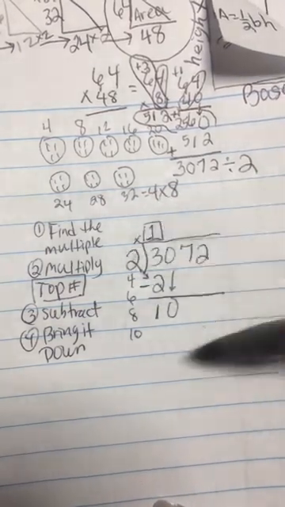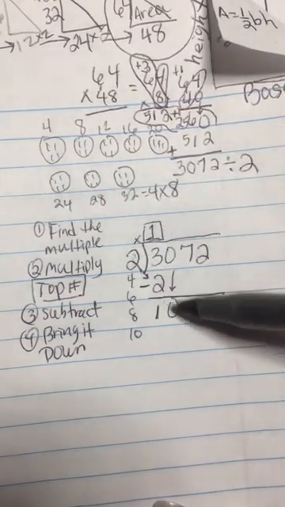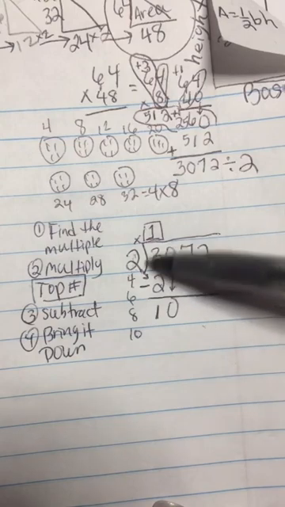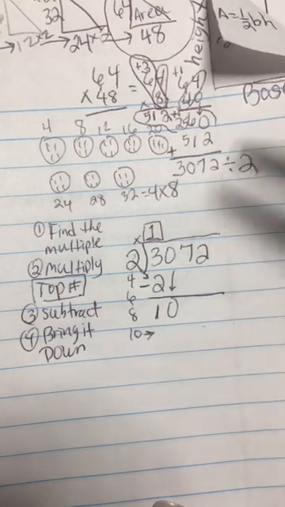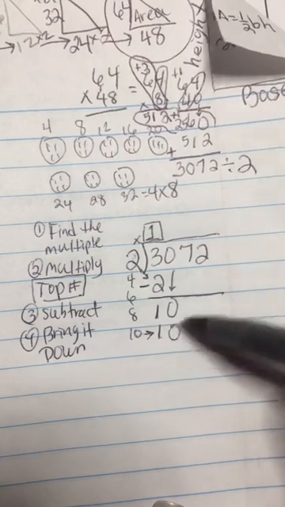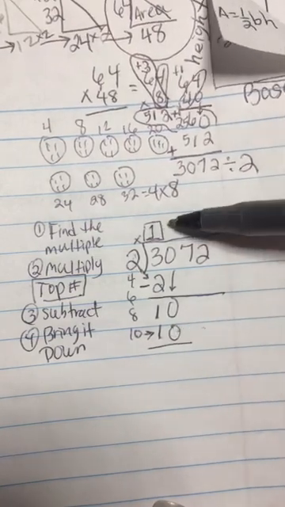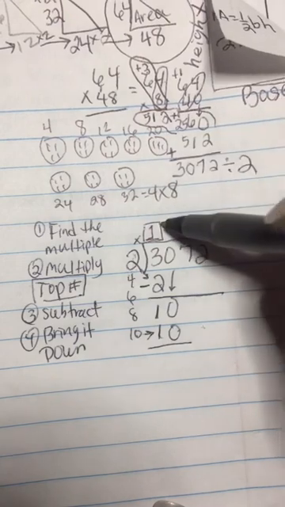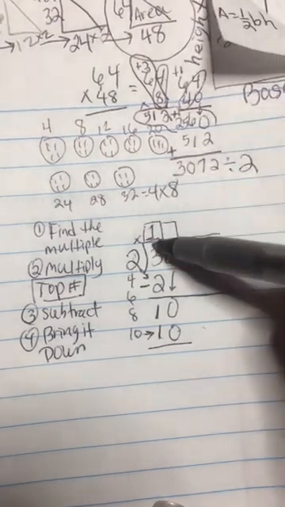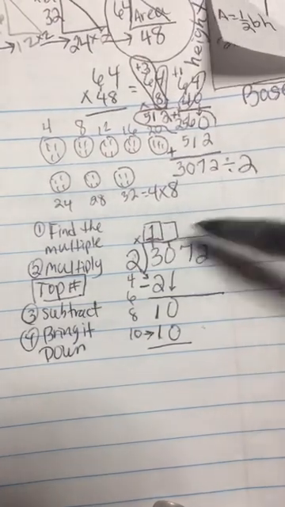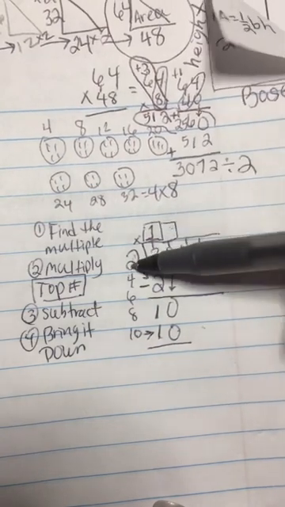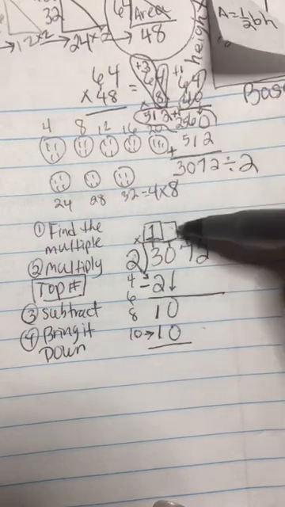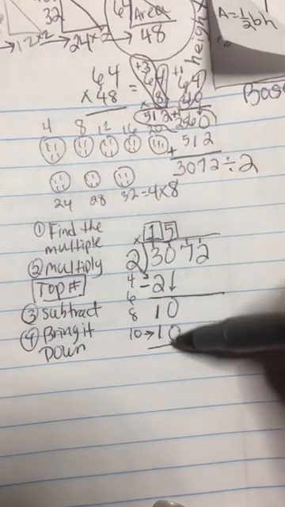So then we start the whole song all over. We're trying to find a multiple that's closest to 10. And we see a multiple that's closest to 10, which is 10. So we found the multiple. We're going to write it underneath. Find the multiple, multiply to get this top number. What number, and notice I'm writing each number above each of these numbers. What number times 2 gave us 10? The answer is 5. 5 times 2 gives us 10.